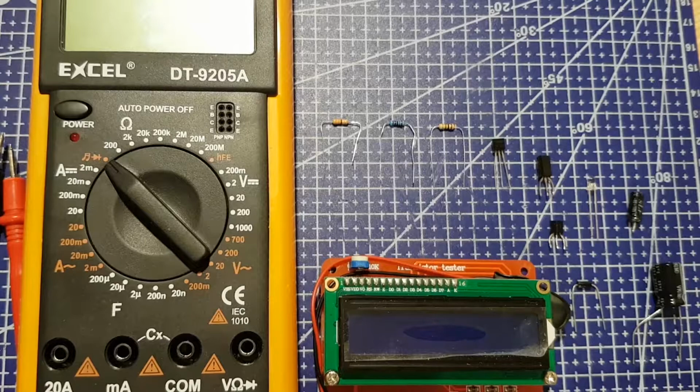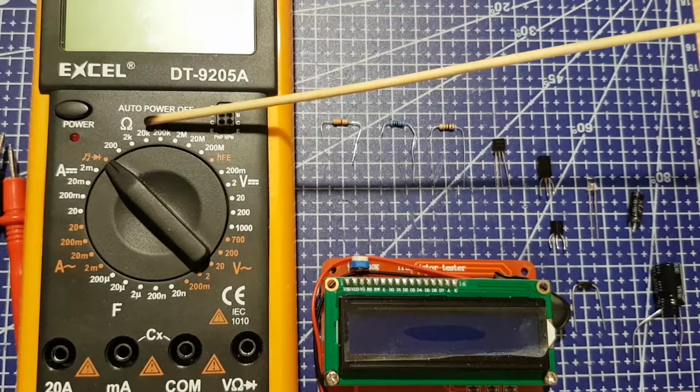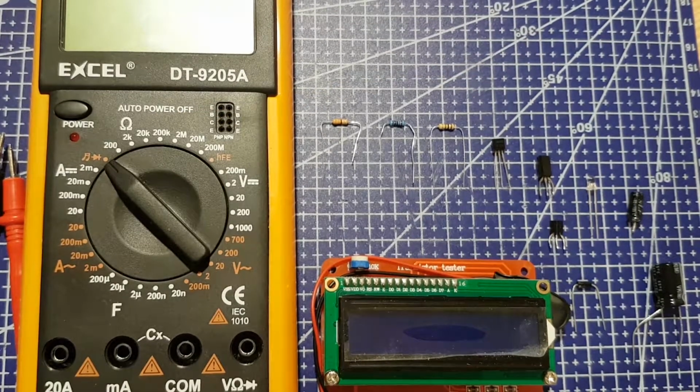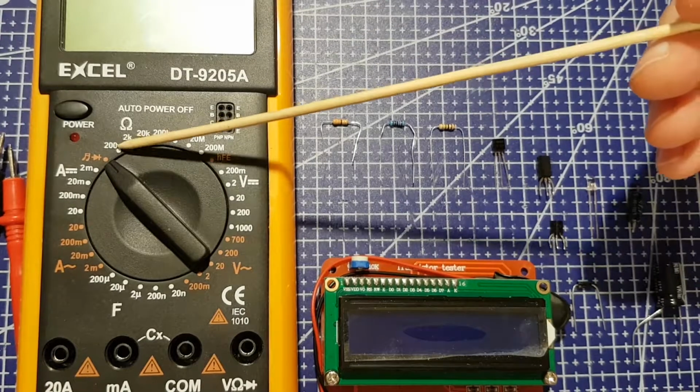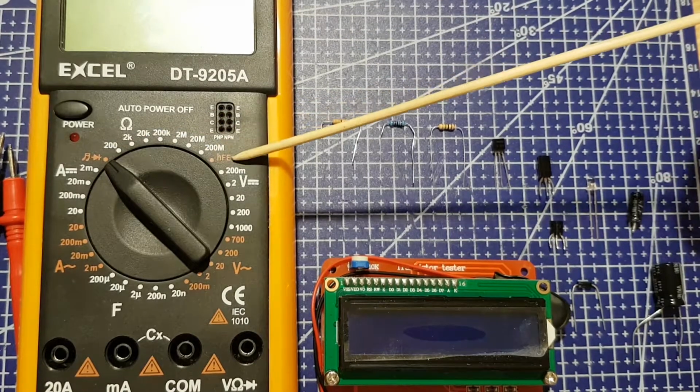As you can see on the dial we have our resistance symbol there. We have a number of values of resistances going around the dial. We have HFE. HFE is to do with measuring transistors. We'll get into that in a second.